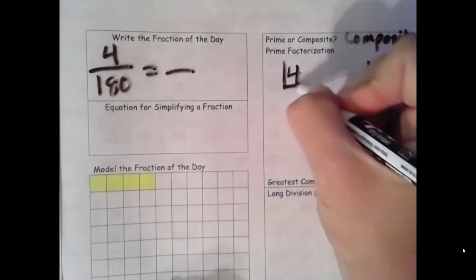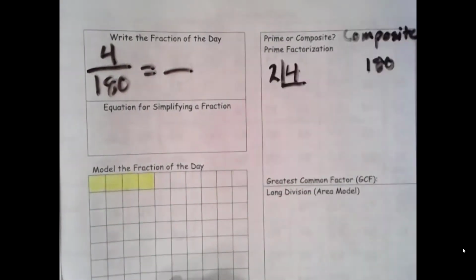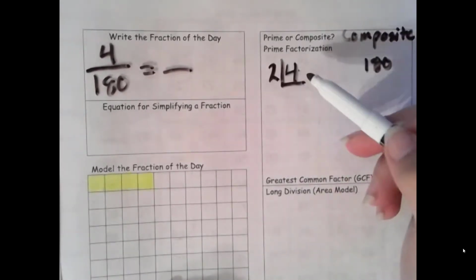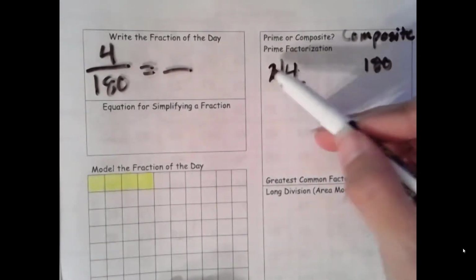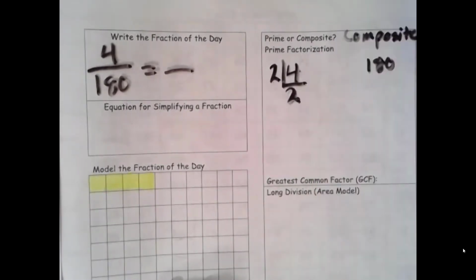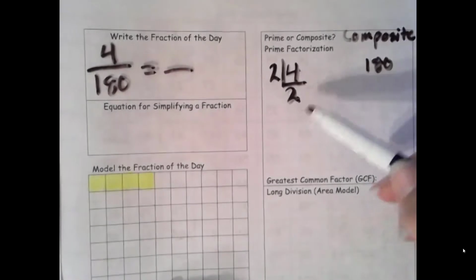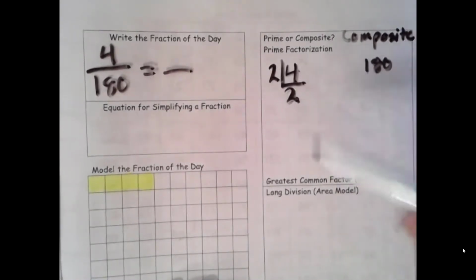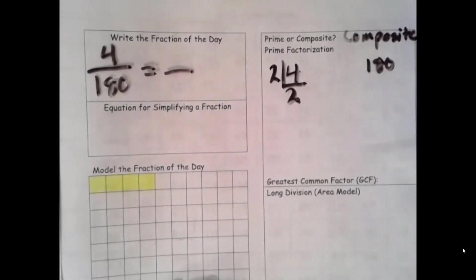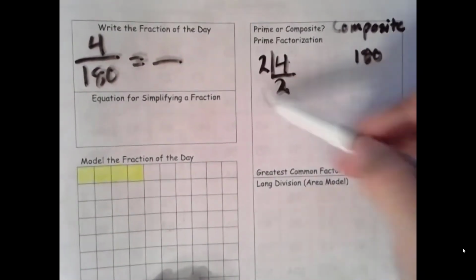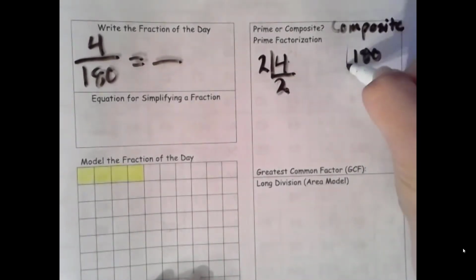Now what we're going to do is something called upside down division. So the box goes upside down. And now I'm going to divide. 4 divided by 2 is 2. Now we look and see, is this one prime? If it is, we're done. If it is not, then we go through the process again. What number can I divide that by? Okay, so we'll leave that one for now, and we're going to work on 180.